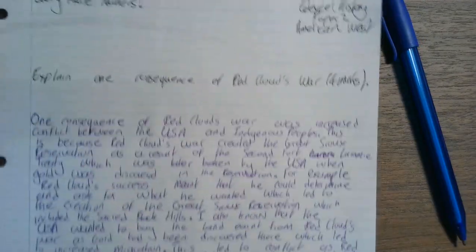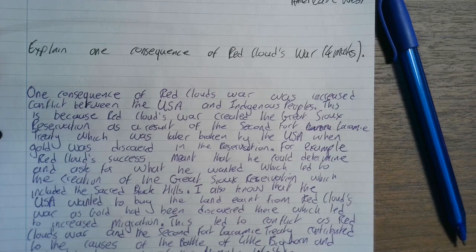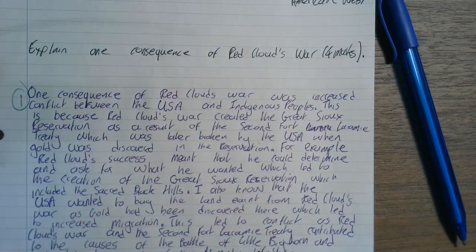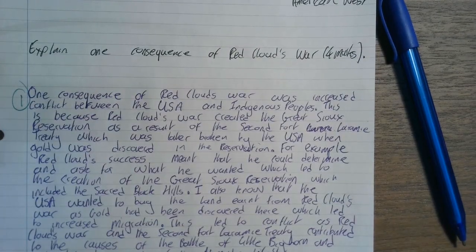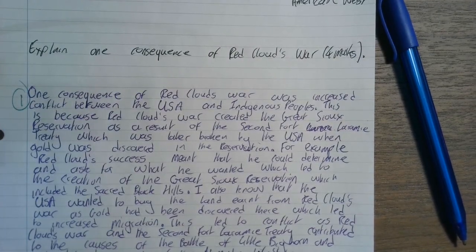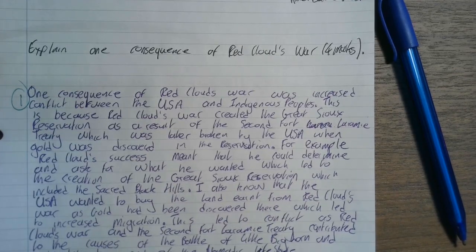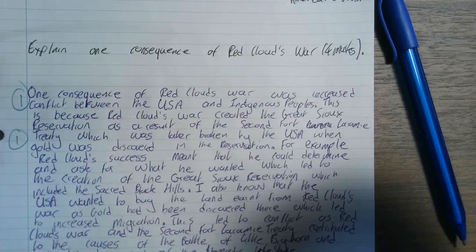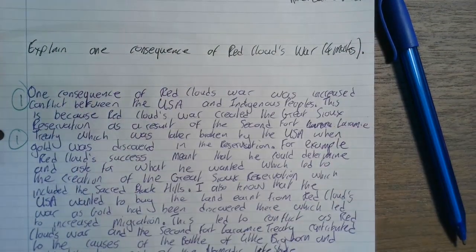Let's have a look. Right, 1 consequence of Red Cloud's War was the increased conflict between the USA and indigenous peoples of the plains. Perfect. There's my first mark. This is because Red Cloud's War created the Great Sioux Reservation as a result of the Second Fort Laramie Treaty, which was later broken by the USA when gold was discovered in the reservation. There's my second mark. So I've stated the consequence, the right one, and I've said why.